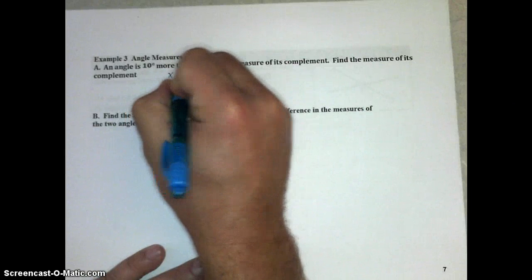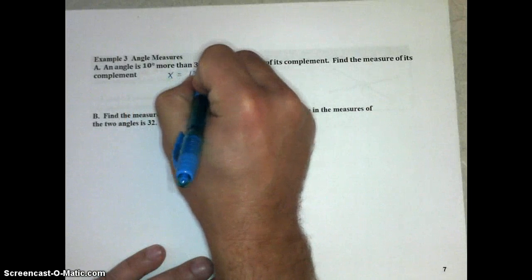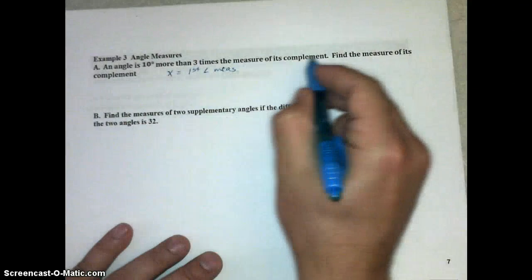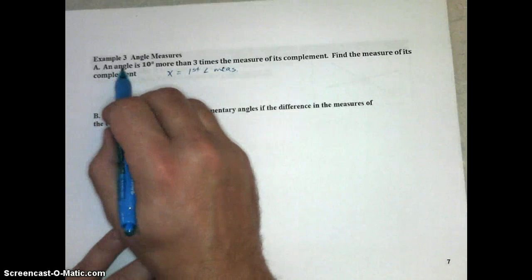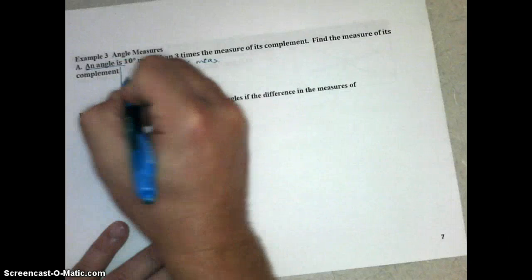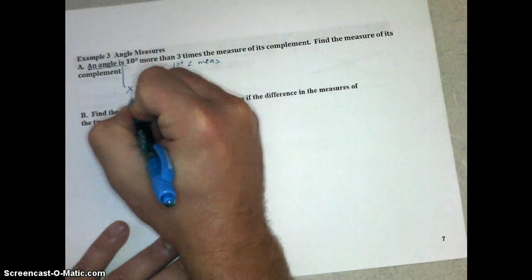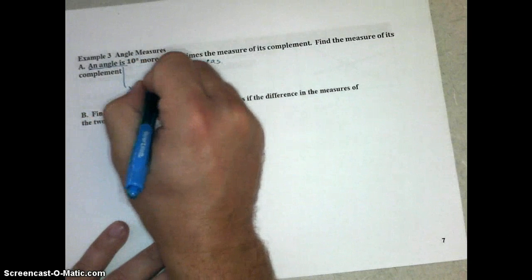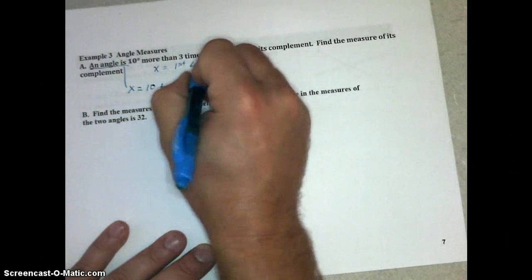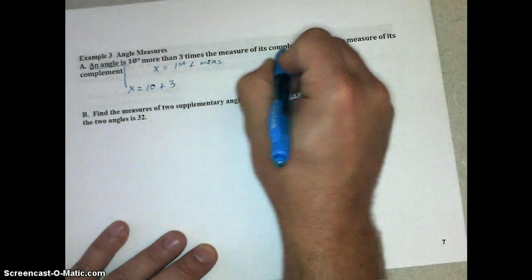We're just going to say x equals the first angle measure. And then I can express the rest of this in terms of x. So when it says an angle is, I can replace that part with x equals. 10 degrees more than becomes 10 plus 3 times the measure of its complement.